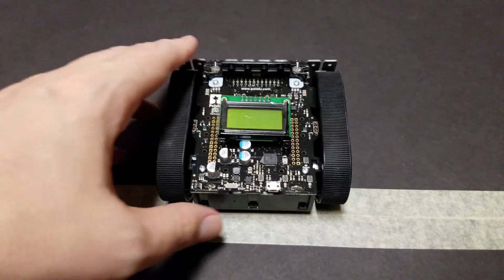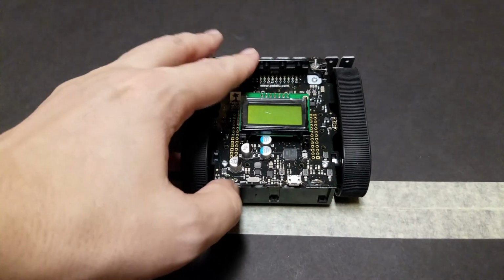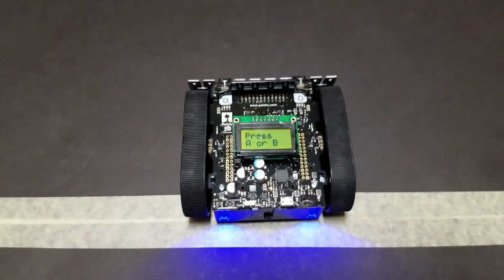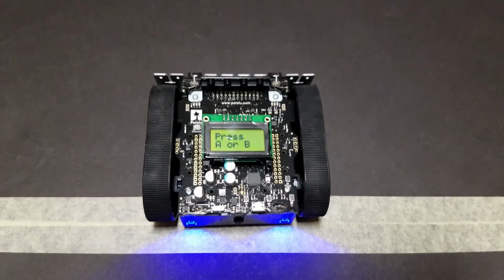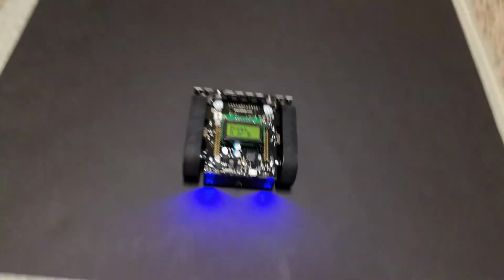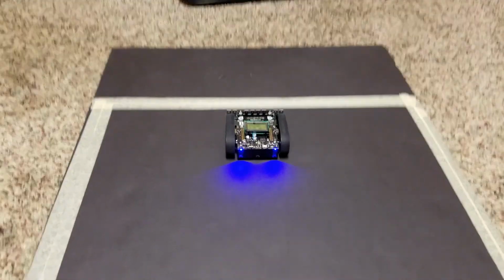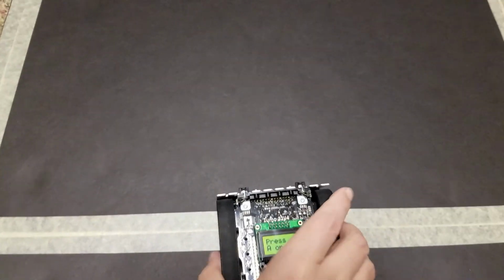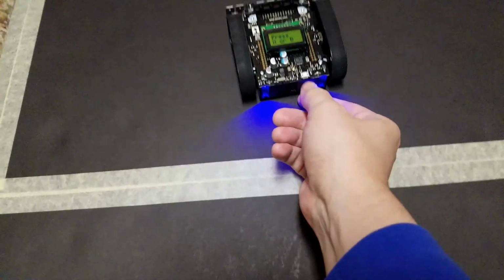Alright, we're ready for this. Ready for our robot here. Let me get this turned on. Alright, so we got press A or B, just like we programmed it on there. I'm going to try A, the A button. It's going to go forward for 2 seconds. Stop for half a second. It's going to go back for 2 seconds. Alright, so step 1 works.